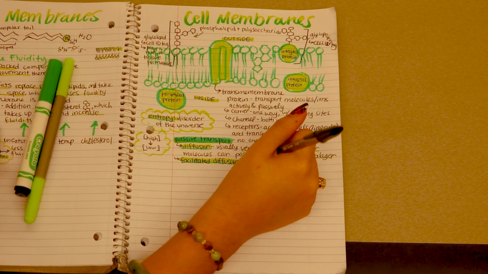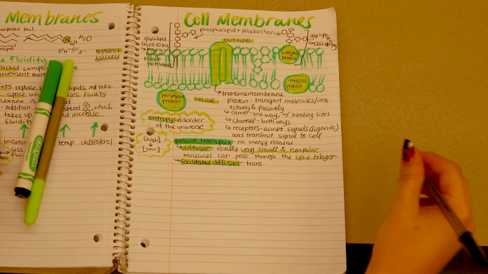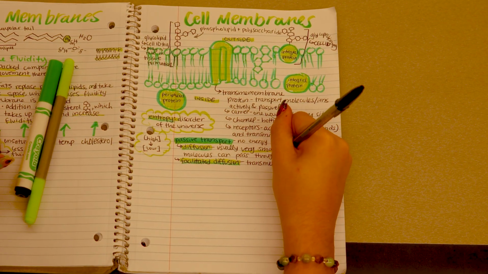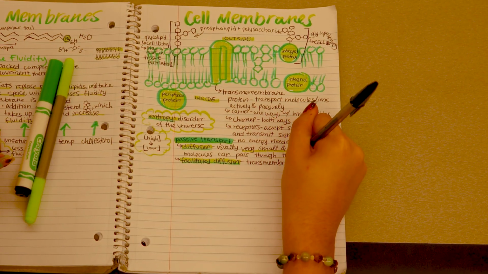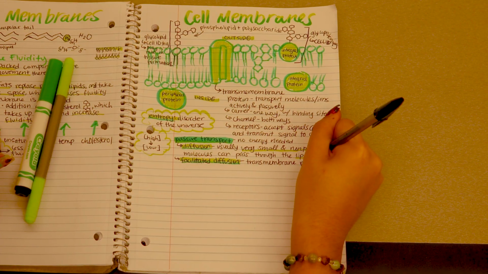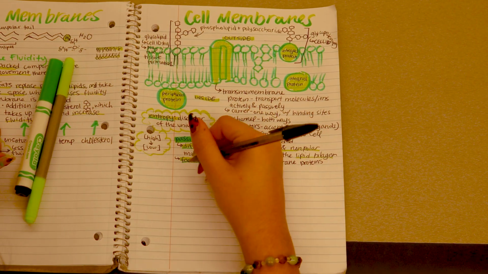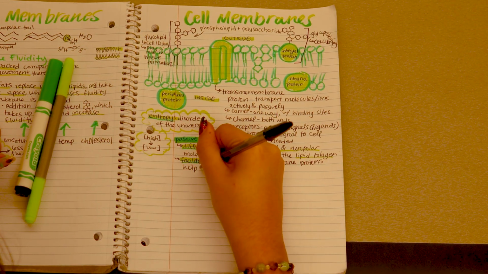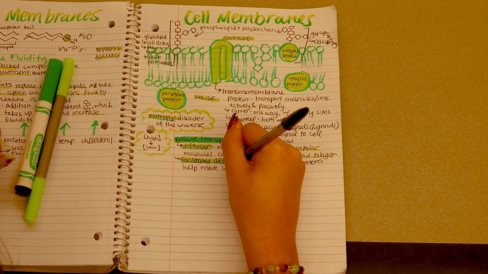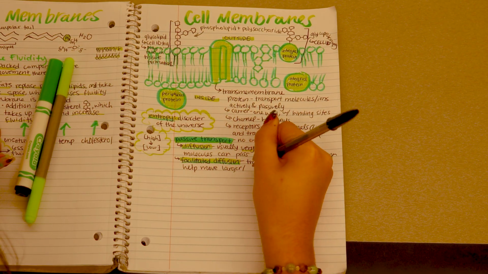So our transmembrane protein helps move larger or polar molecules.